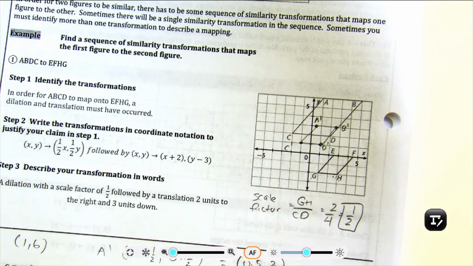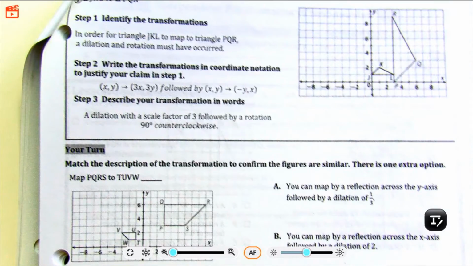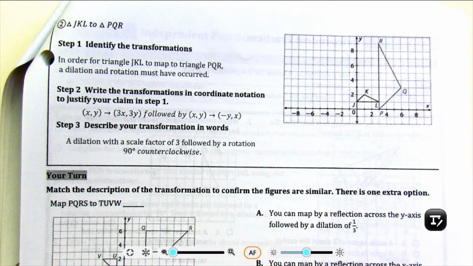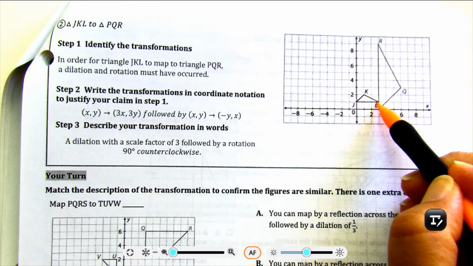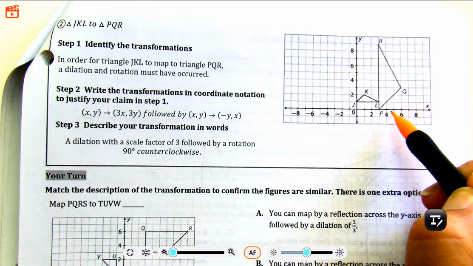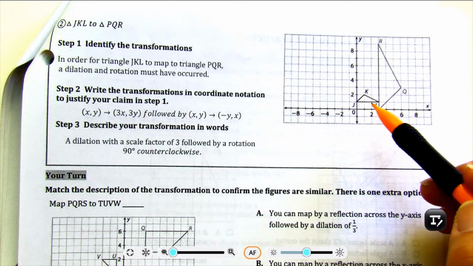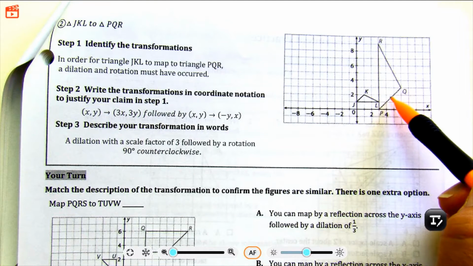Let me see. Next, let's look at this example here. We want triangle JKL to triangle PQR. So let's look at JKL. Now, JKL is facing this direction, and PQR is facing this direction. What's also occurring is that we're going from a smaller object to a bigger object. So we know there's going to be a dilation, and we also know there's going to be some kind of rotation or transformation that's occurring.